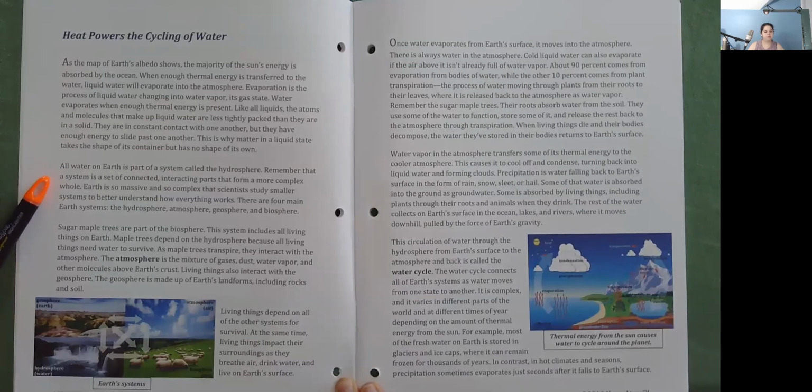Remember that a system is a set of connected, interacting parts that form a more complex whole. Earth is so massive and so complex that scientists study smaller systems to better understand how everything works. There are 4 main Earth systems: the hydrosphere, atmosphere, geosphere, and biosphere. Sugar maple trees are part of the biosphere. This system includes all living things on Earth.